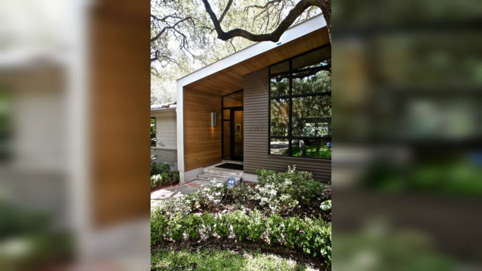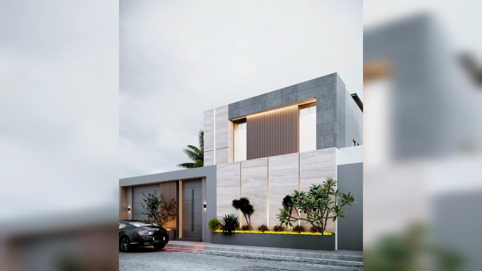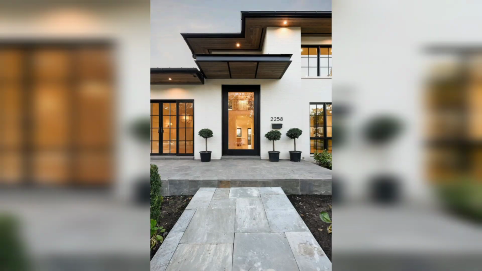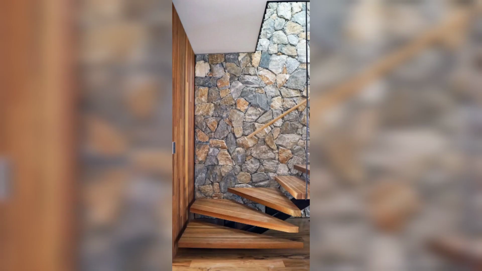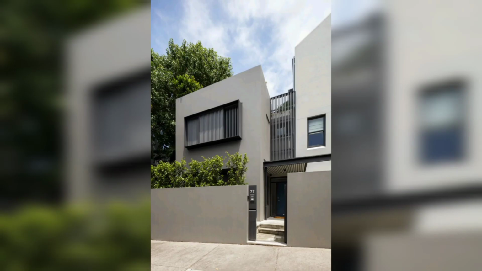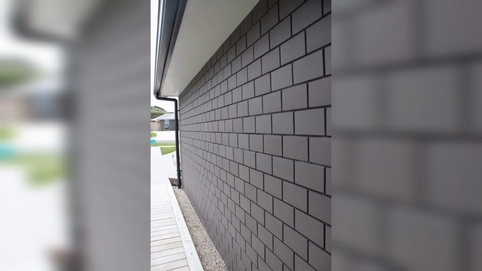Architectural details. Incorporating architectural details into your exterior walls can add charm and elegance. We will showcase options like decorative moldings, columns, or arches. Explore how these details can enhance the overall architectural style of your house and create a unique look that sets it apart from others in the neighborhood.